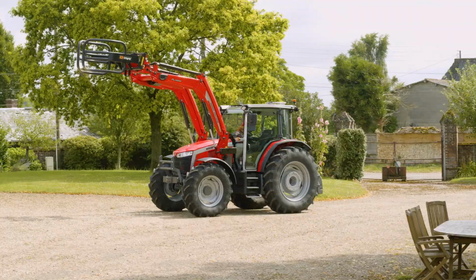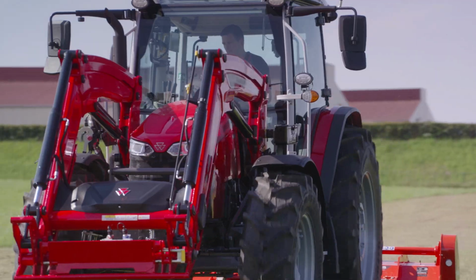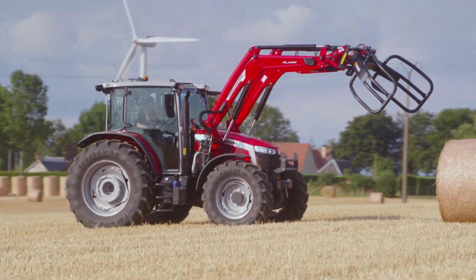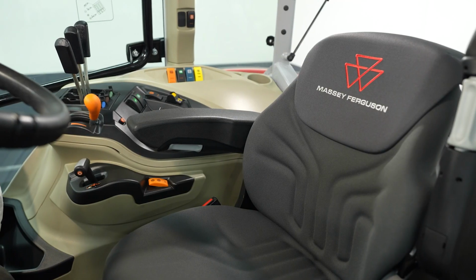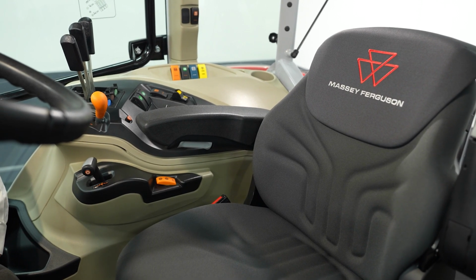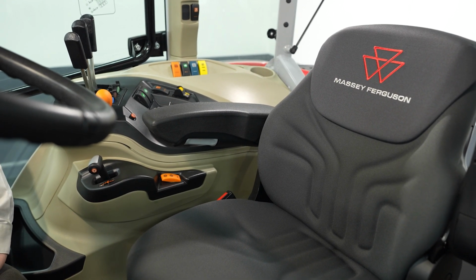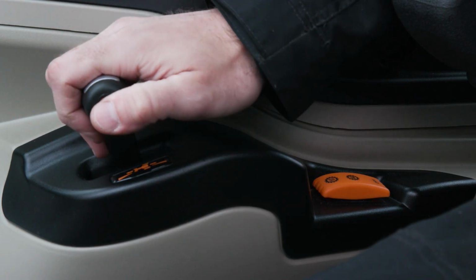In this video, let's explore together how to use the Dyna-4 transmission of your tractor. The Dyna-4 is a semi-power shift transmission. It offers 4 ranges and 4 power shift speeds per range. It is operated using the T lever.